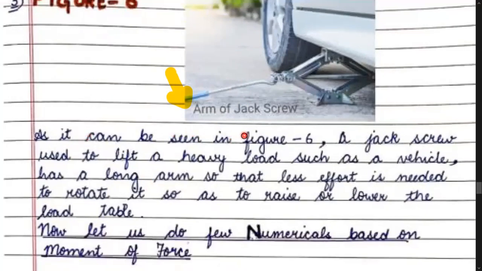So as can be seen in figure 6, a jack screw is used to lift heavy weights such as a vehicle, and it has a long arm. Why so? So that less effort is needed. Very less effort means less force is needed to rotate it. When it rotates, it can raise the load.